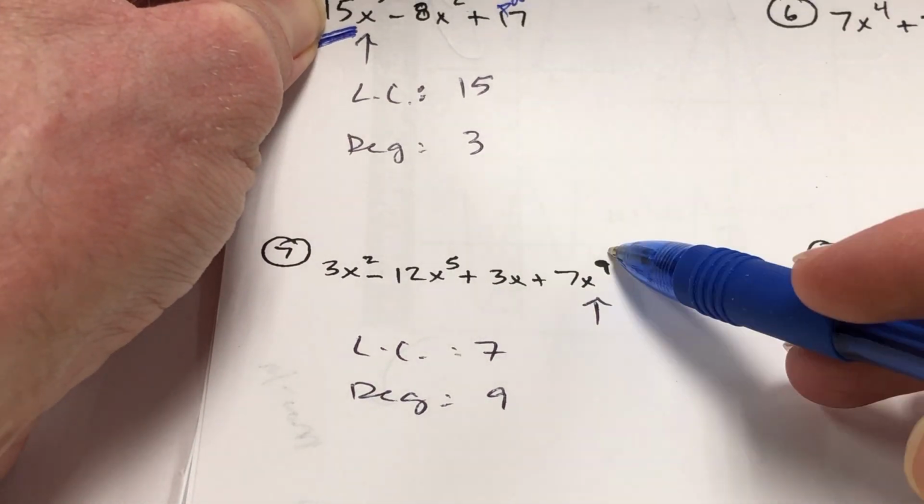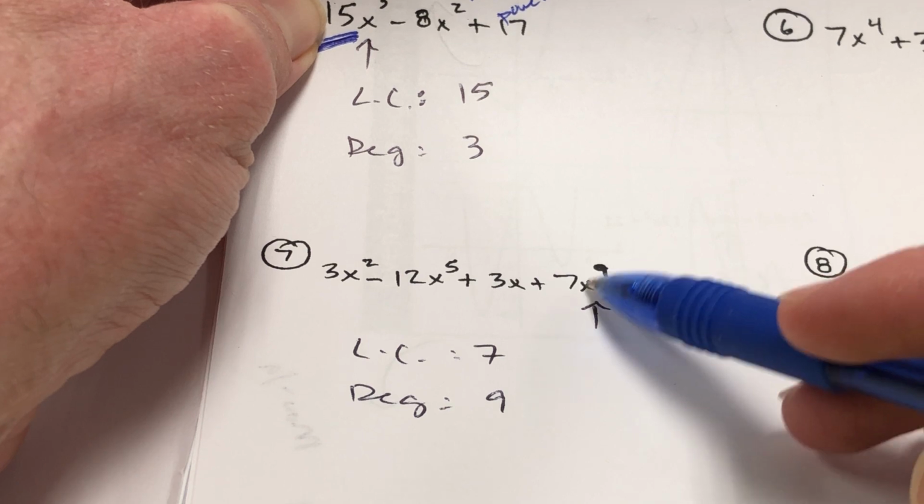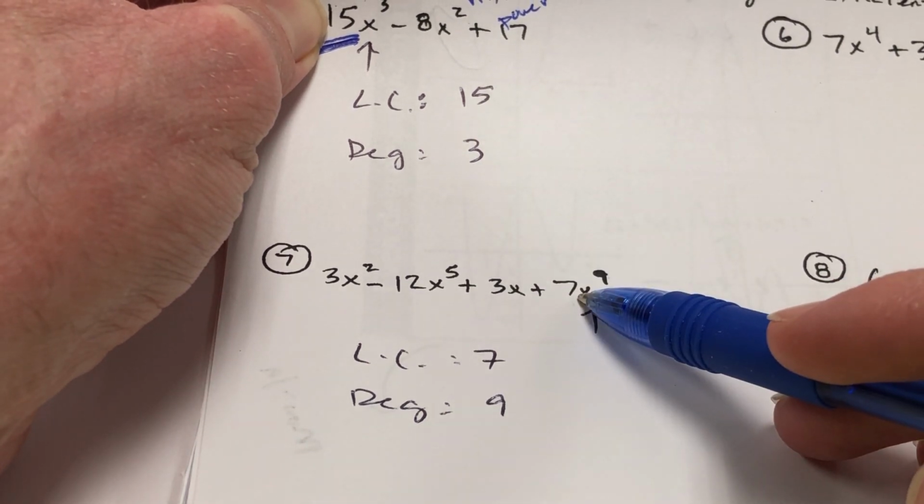Number 7, what's the highest power? Highest power is 9. The degree is 9. What's the leading coefficient? 7.